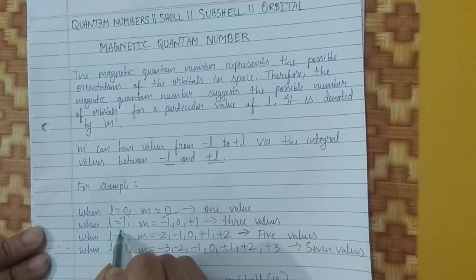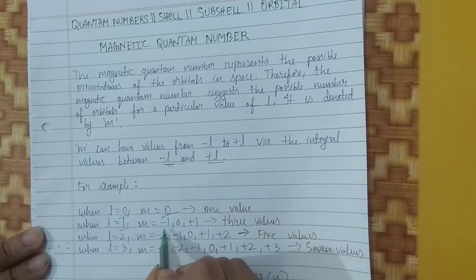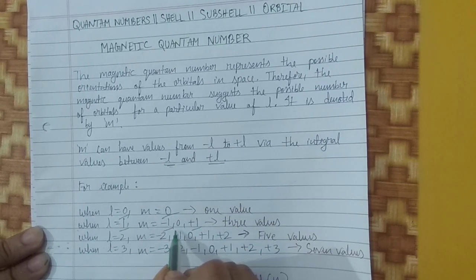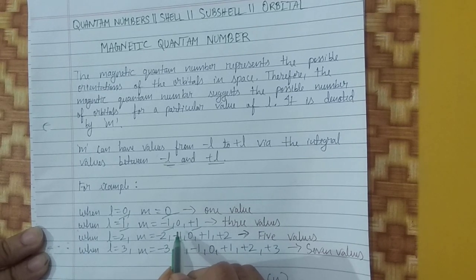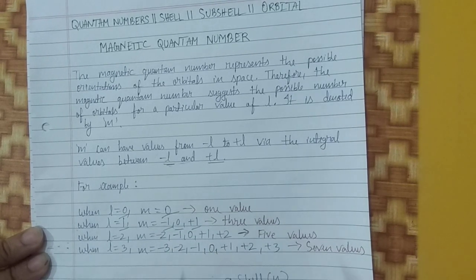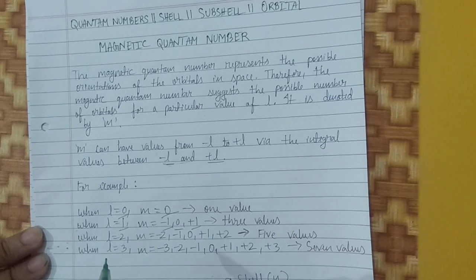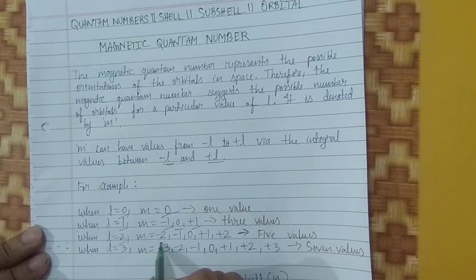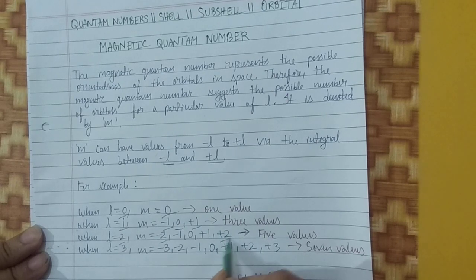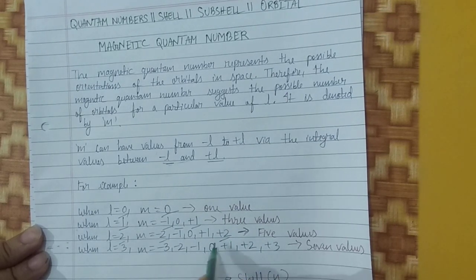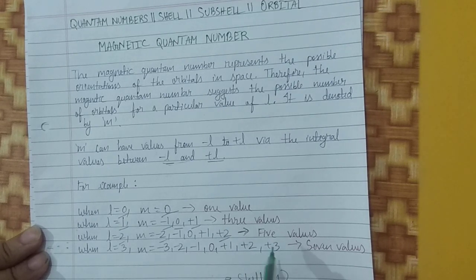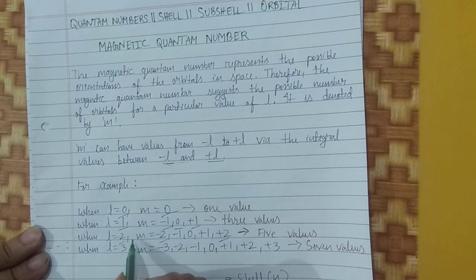When L is equal to 1, the value of m will start from minus 1 and end at plus 1, taking all the integral values between minus 1 and plus 1, which includes 0. Therefore there are three values of m for L equal to 1. When L is equal to 2, the value of m will start from minus 2 and end at plus 2, taking all the values between. Therefore there are 5 values of m for L equal to 2.